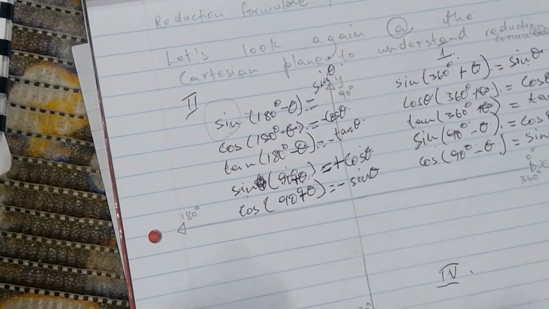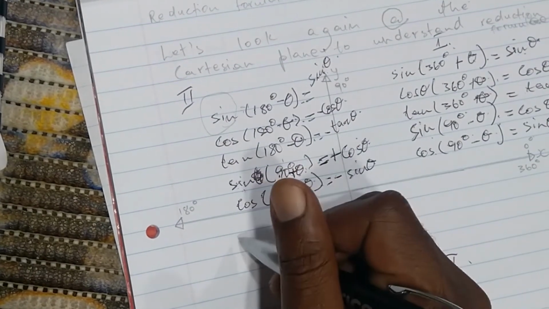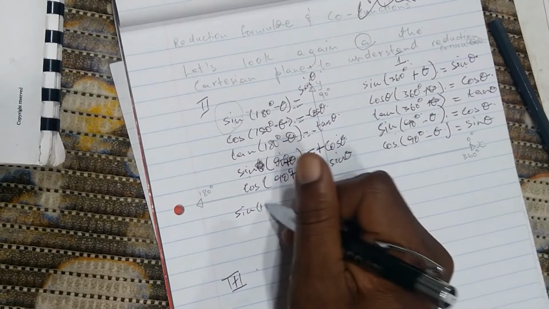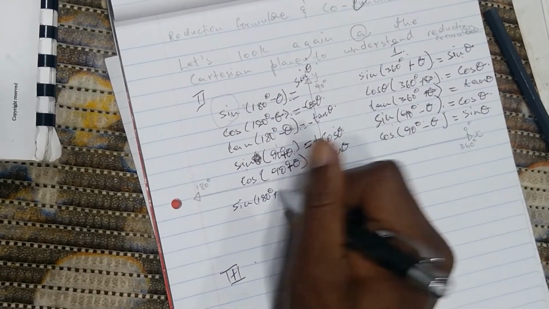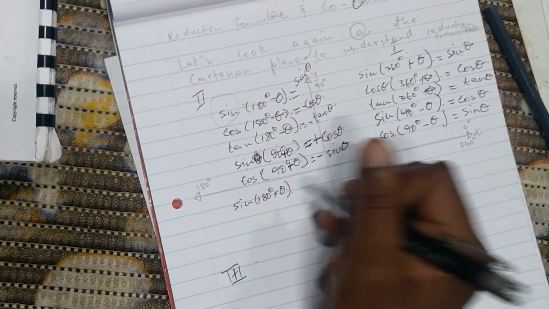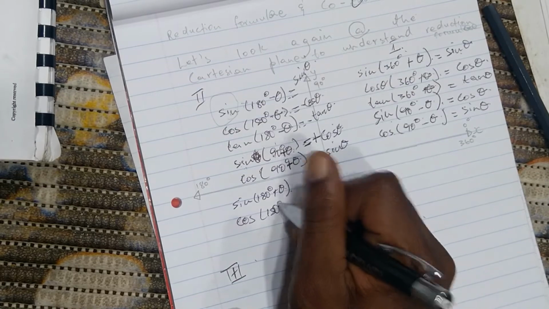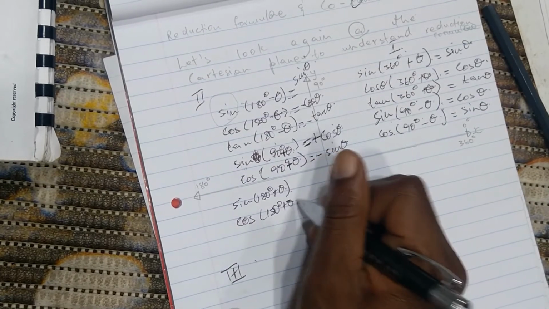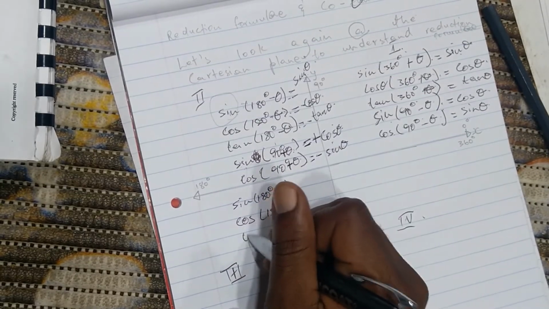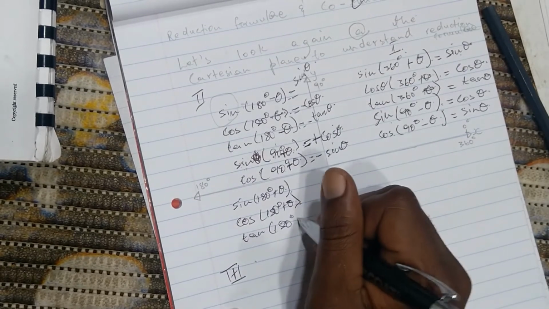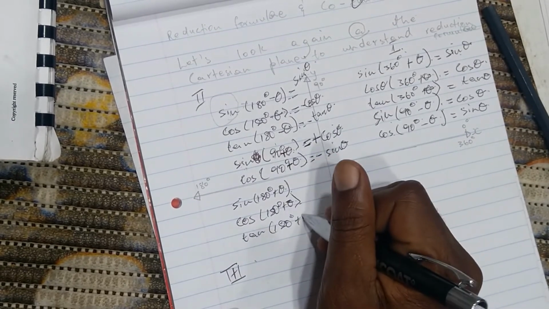So the same thing we can do. I just want to do this one quickly for sine of 180 degrees plus theta, the cos of 180 degrees plus theta, and the tan of 180 degrees plus theta.